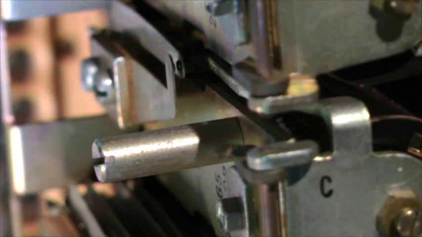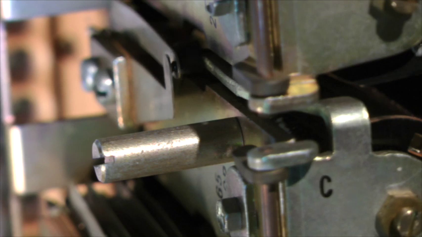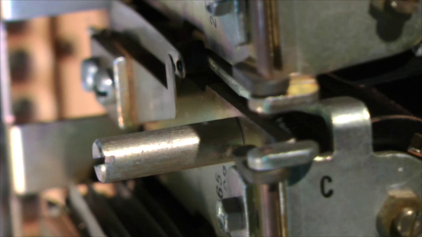The C relay manages the vertical and rotary stepping activities. It operates and releases once for each vertical and rotary step taken. When rotary stepping is completed, the C relay releases and remains released for the duration of the call.